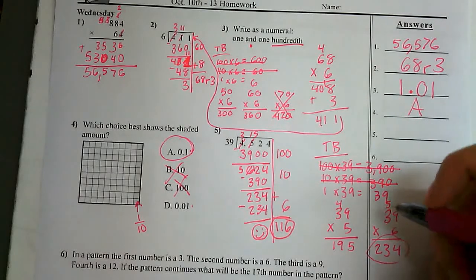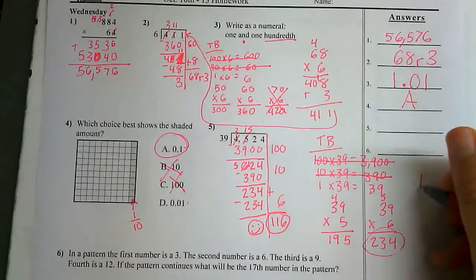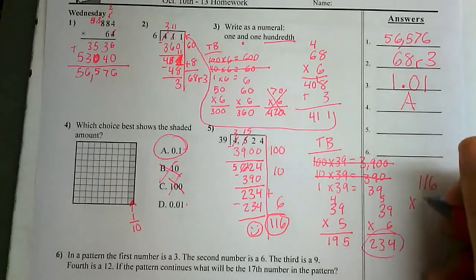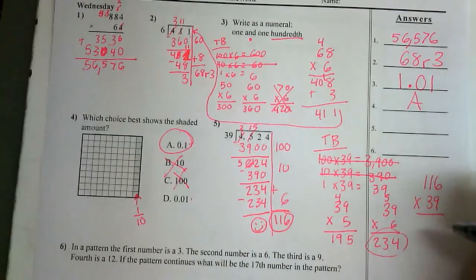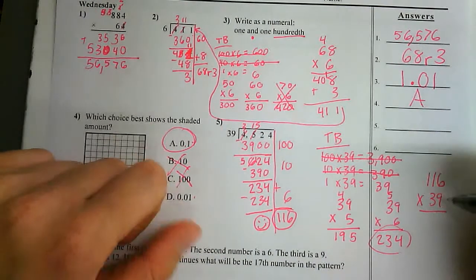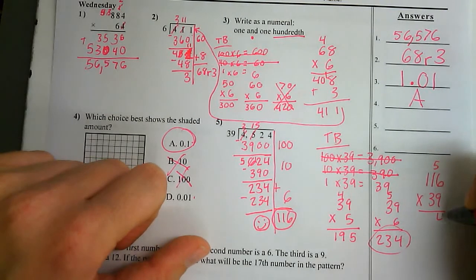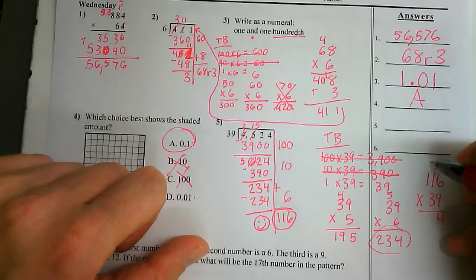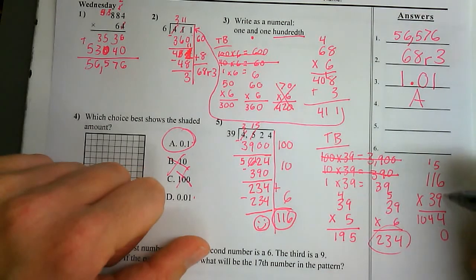Check it with multiplication. So we're going to take our quotient, 116, and multiply it by our divisor, 39, to hopefully get our dividend. 9 times 6 is 54. 9 times 1 is 9, plus 5 is 14. 9 times 1 is 9, plus 1 is 10. A 0 and cross out. 0 and cross out. Keep going.